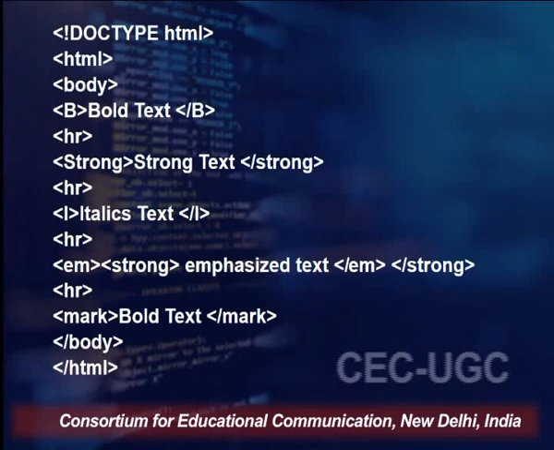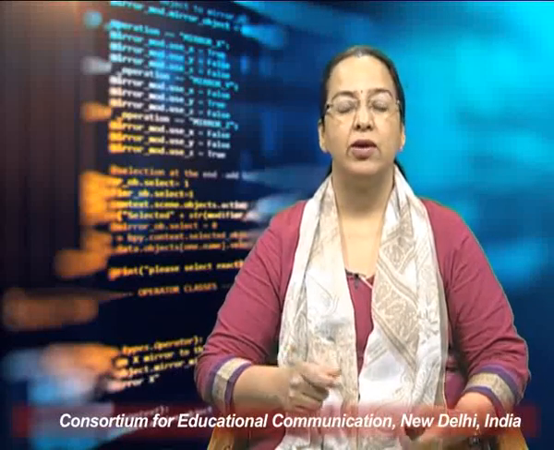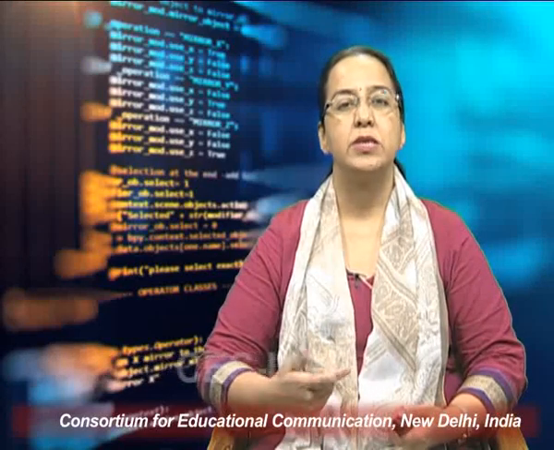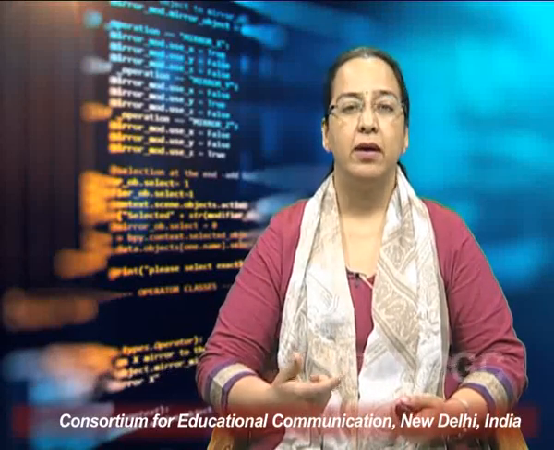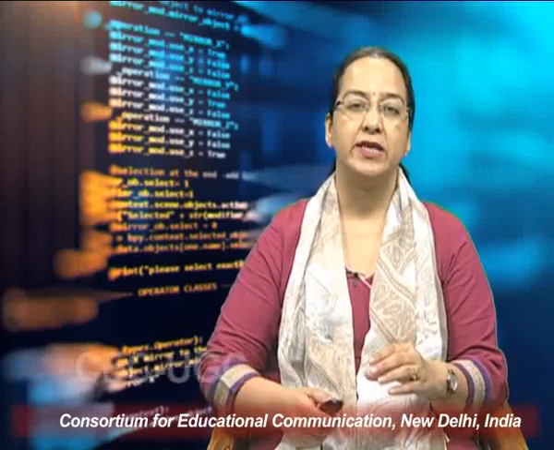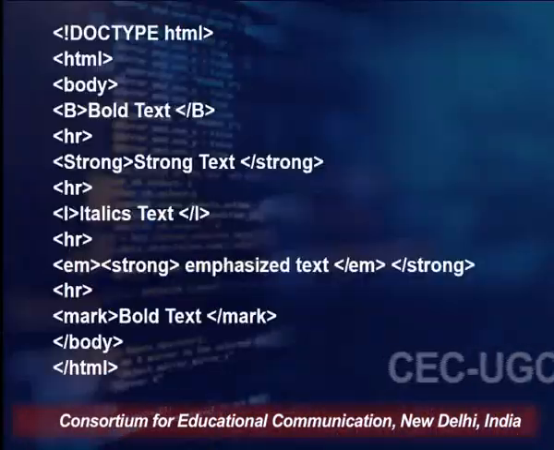So this text will be emphasized, as well as shown in strong style. And then I have taken one mark and written bold text inside that mark, and that bold text will be highlighted in a different color. That means its background will be highlighted in a different color.